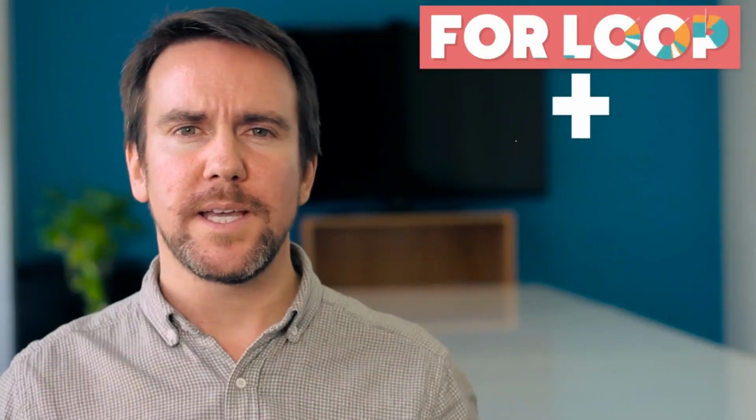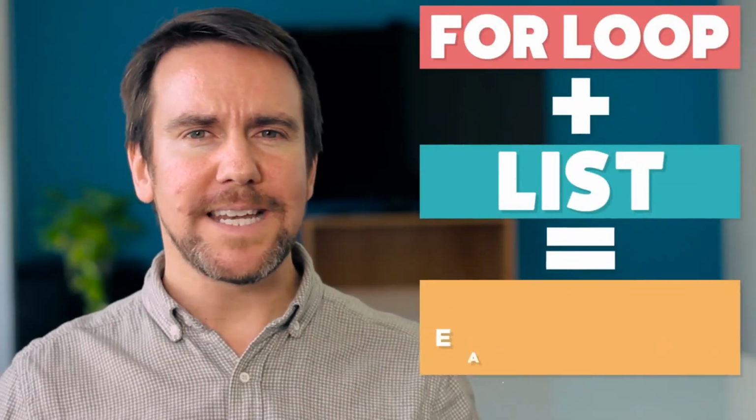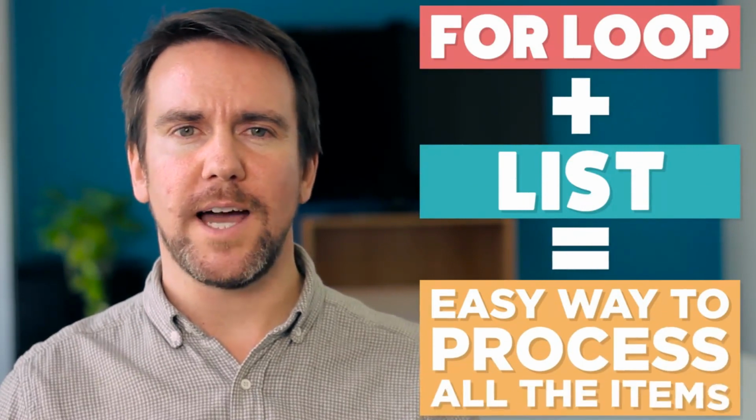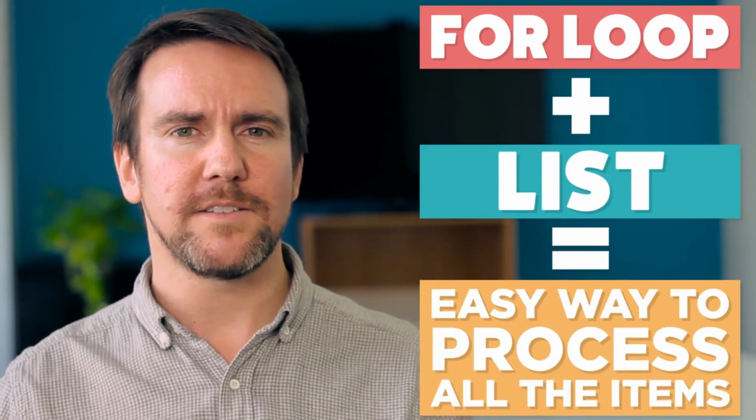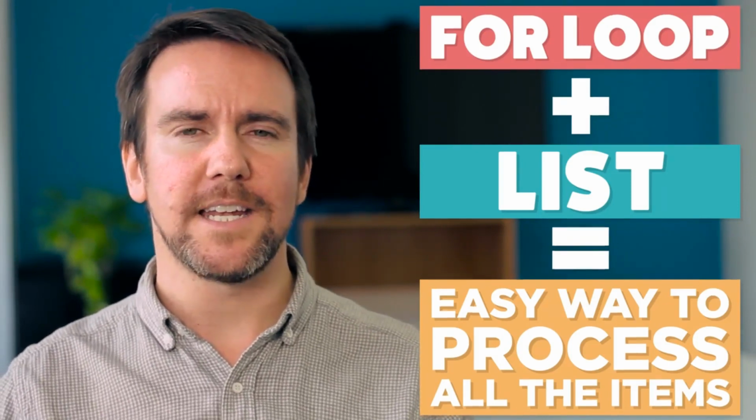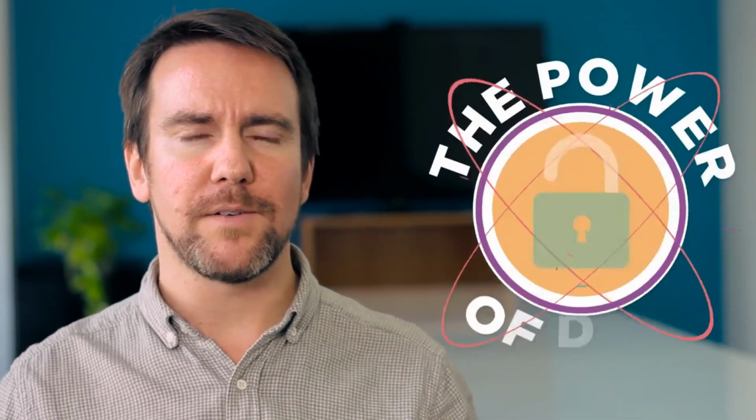With a for loop and a list of values, you have an easy way to process all of the items in the list. This is a foundational concept in computer science you will see over and over again, and it unlocks the power of dealing with lots of data.